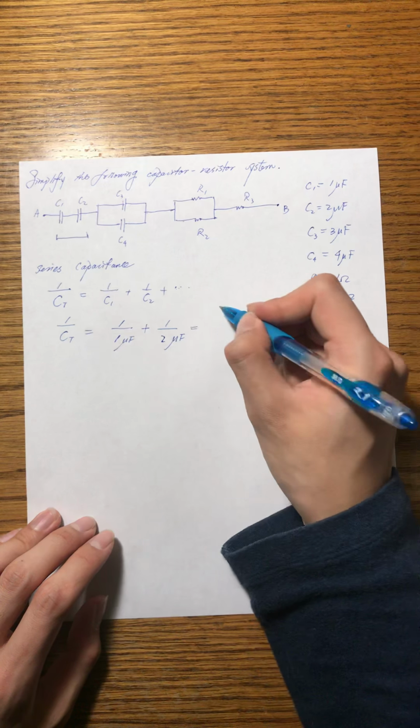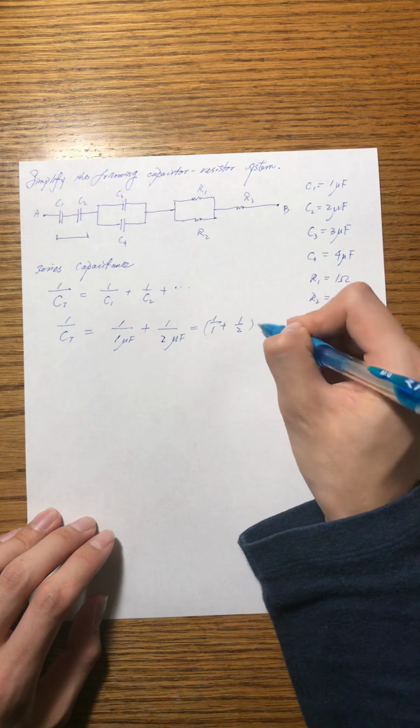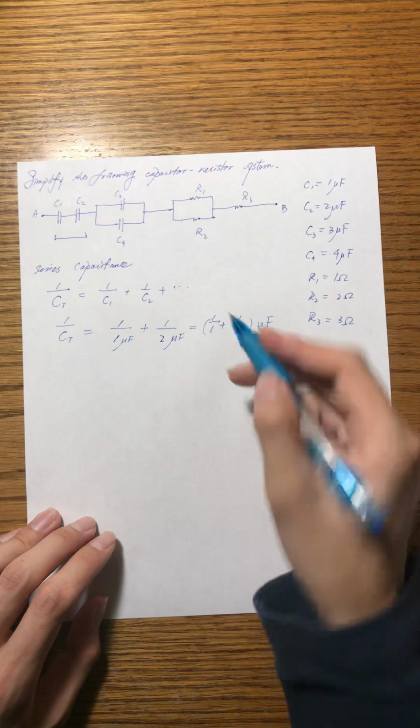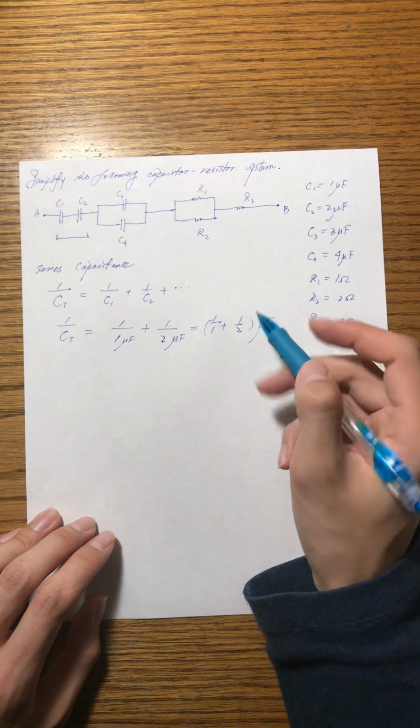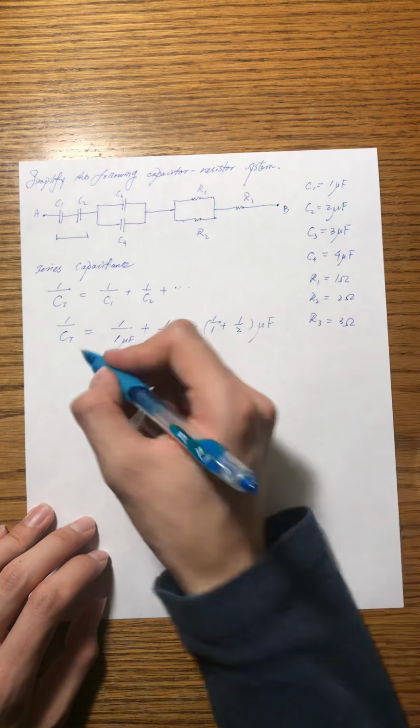So this is equivalent to 1 over 1 plus 1 over 2 microfarad, and that is simply 1 plus 1 half, and that's 3 over 2 because that's 1 and 1 half.